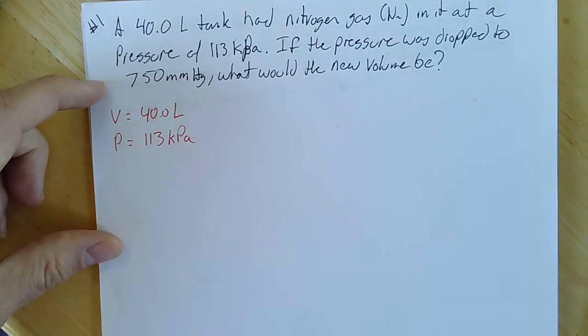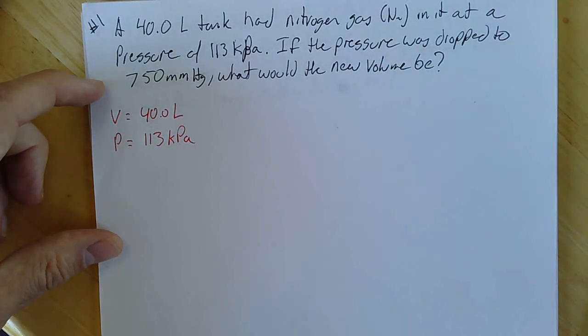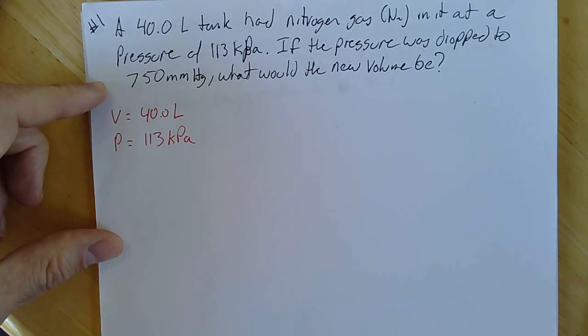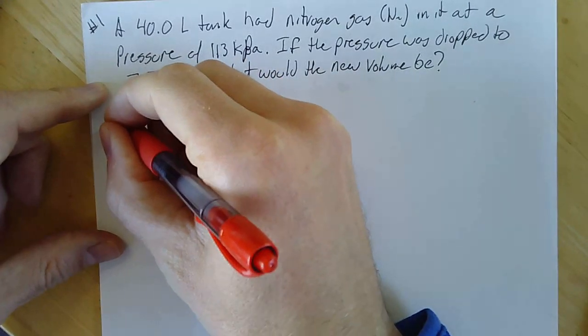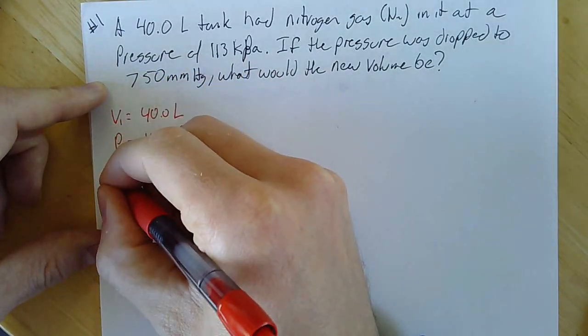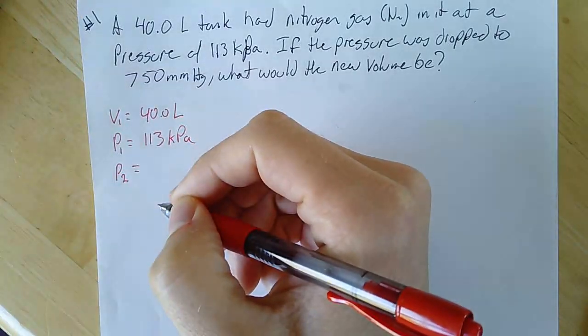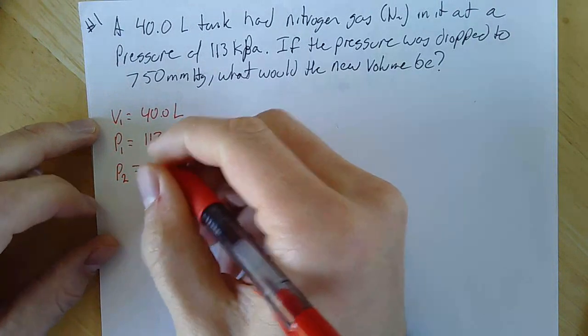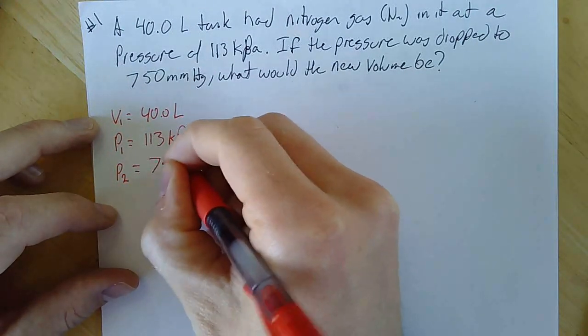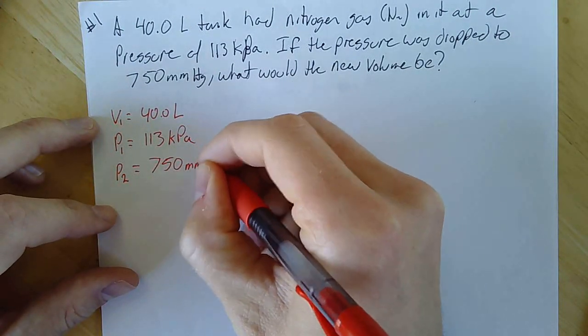kilopascals. All right, if the pressure was to drop to 750 millimeters mercury, now that seems weird because 750 is a bigger number, but they're two different units, right? And so we have to take care of that. So if we have a second pressure, now I'm going to write a P2, and I went back up and wrote P1 on them. I didn't know that I needed that right away, depending on the problem. But this is 750 millimeters mercury, right?